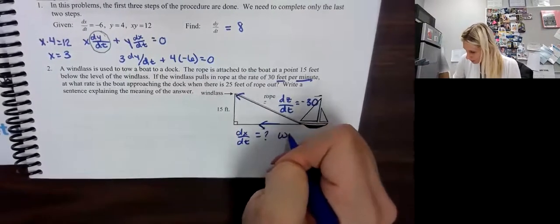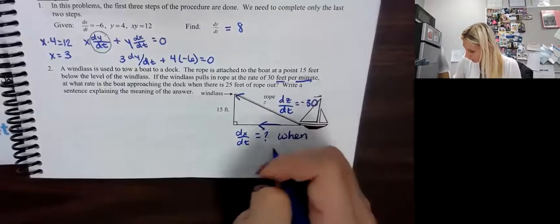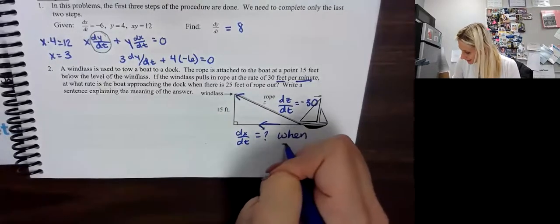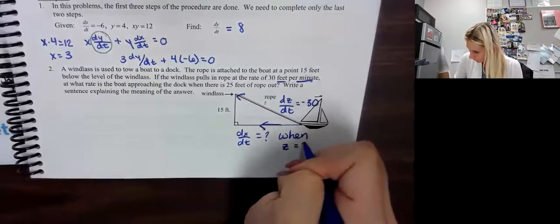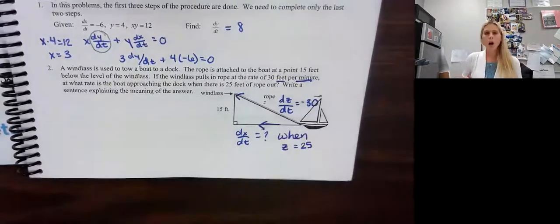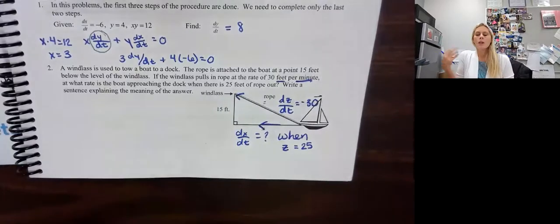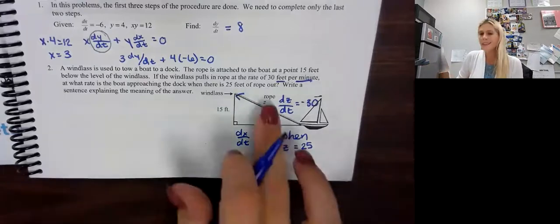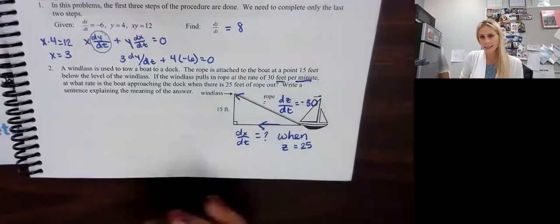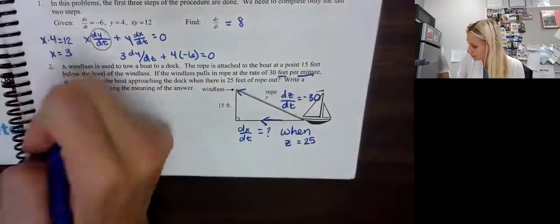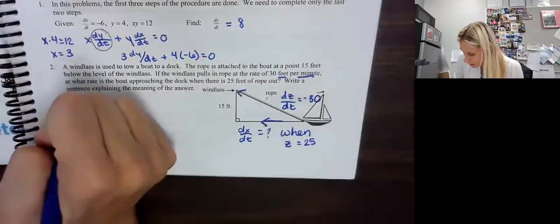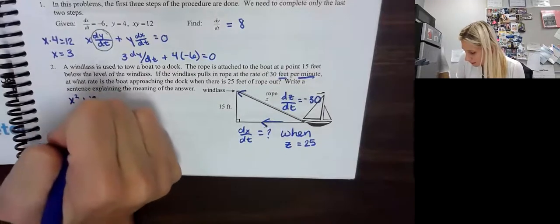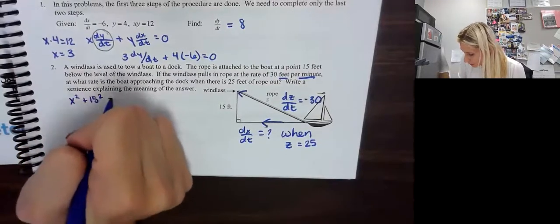When the rope is 25, that means z equals 25. All right, so we have a triangle here. There are a couple of formulas we have with triangles. We have area and we have the Pythagorean theorem. And we're not talking about area here, so we know we're going to use the Pythagorean theorem. So I'm going to set up the equation that we want because that's the next step. This is our given information. Let's talk about the equation. So we have x squared plus 15 squared equals z squared.